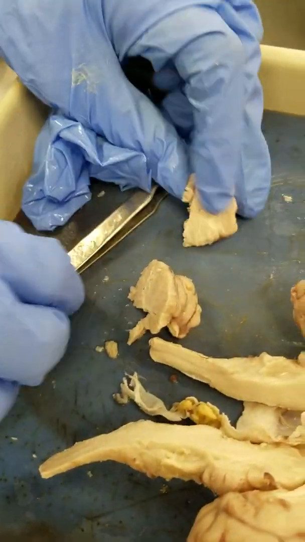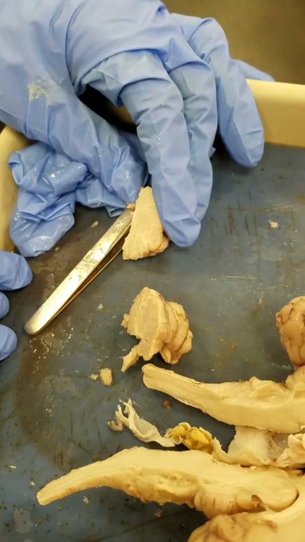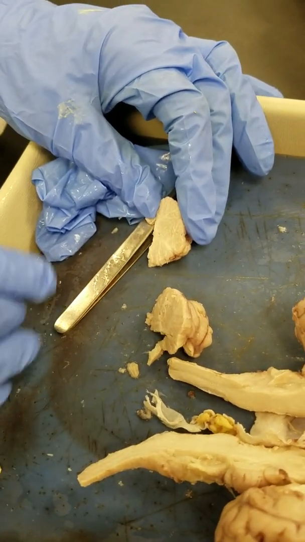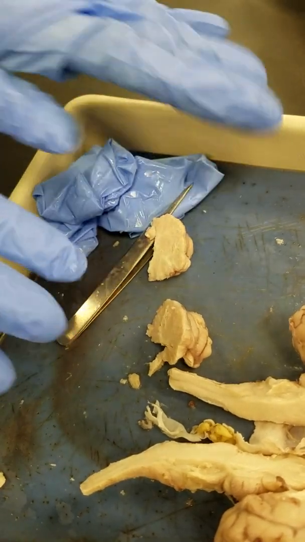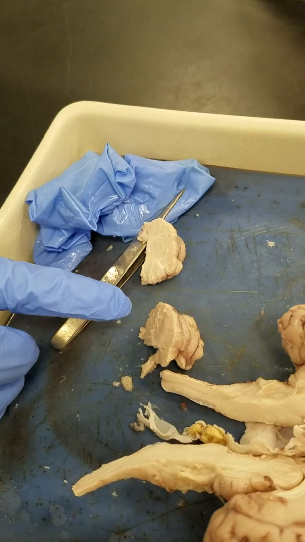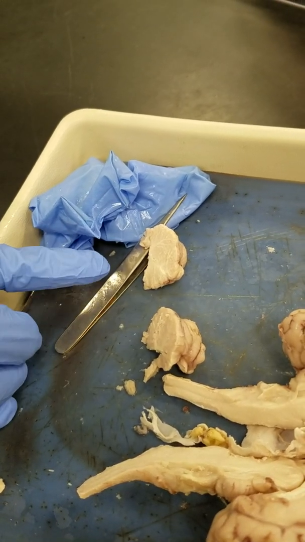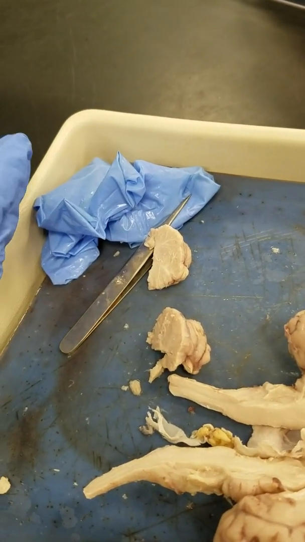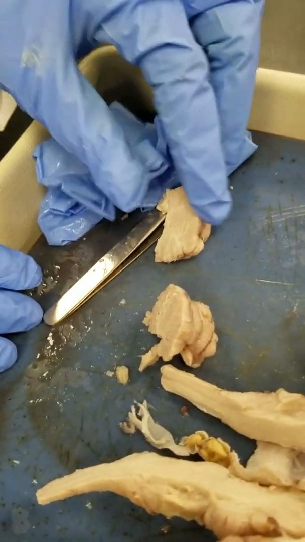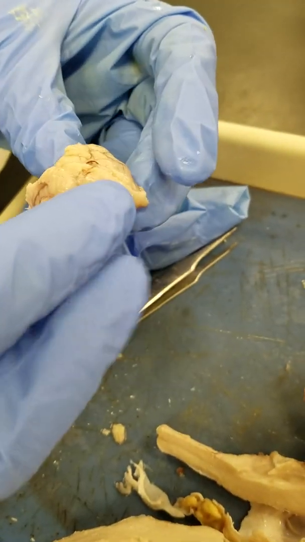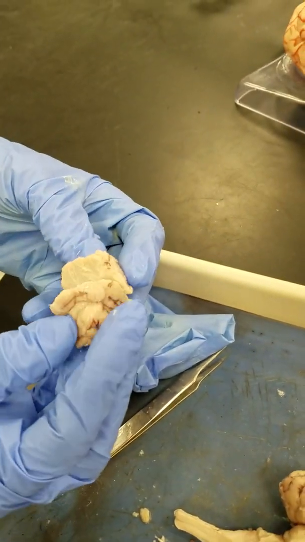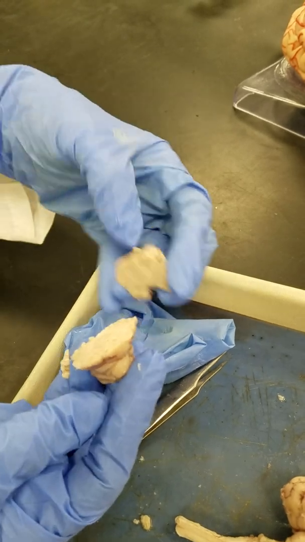Okay, you see that whitish tree-shaped thing? That is the arbor vitae. And then the gray around the branches of it is gray matter. Obviously, the deep nuclei of the cerebellum we cannot see unless we take slides and stain them, etc. All you can see is the arbor vitae and then gray matter.